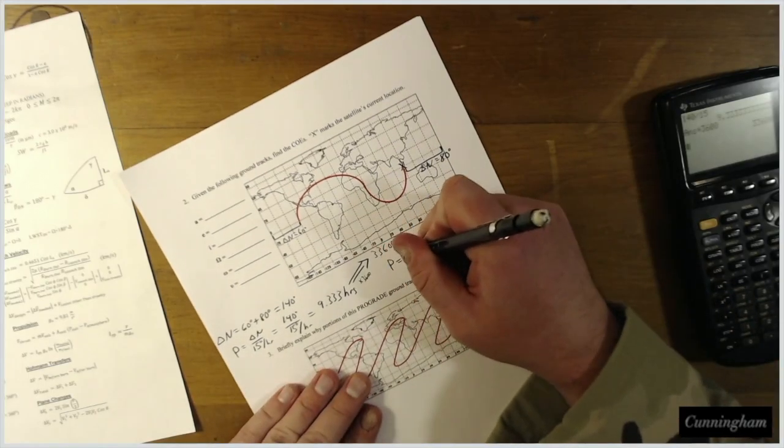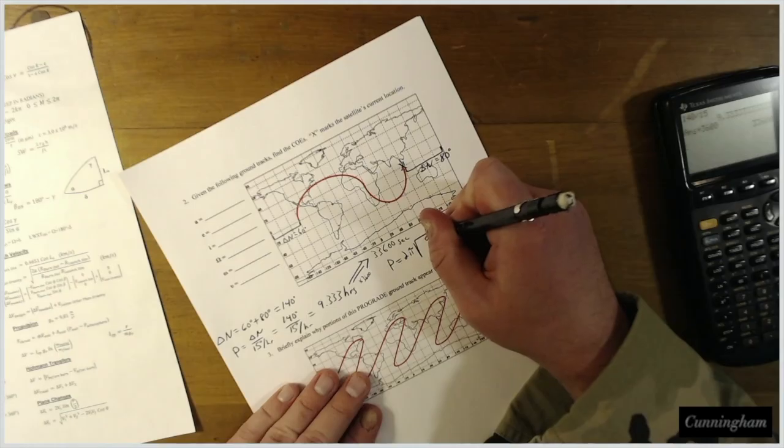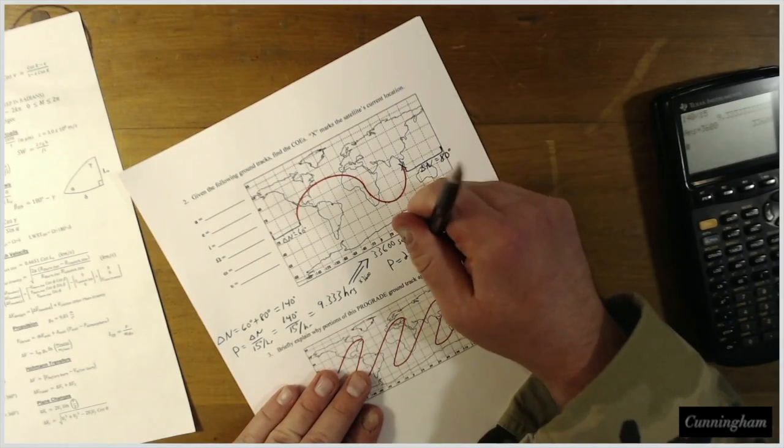We'll plug that into our period equation here.